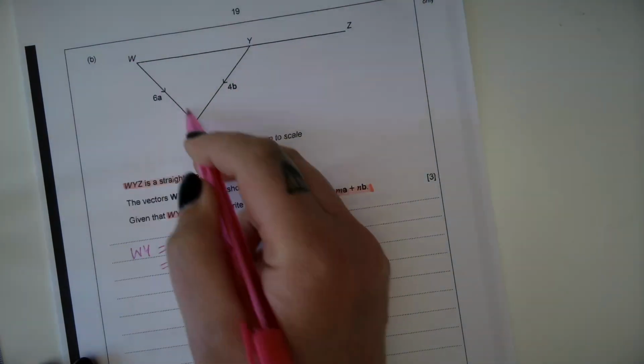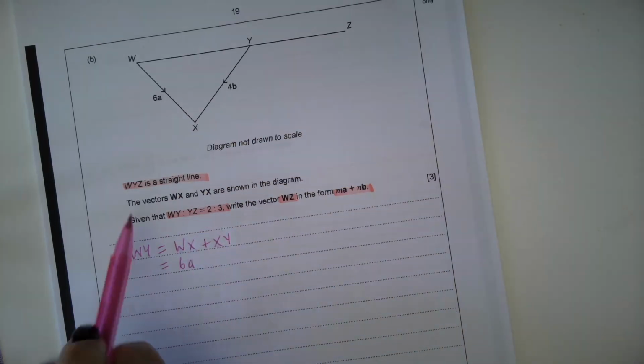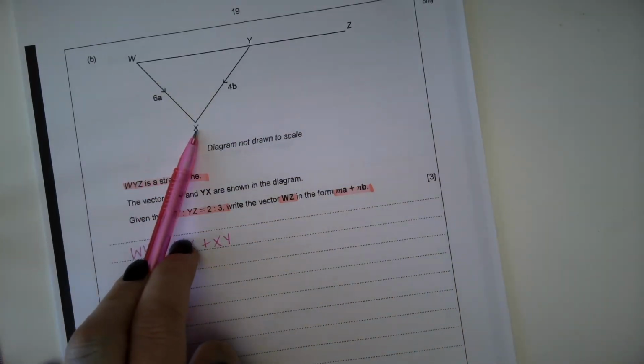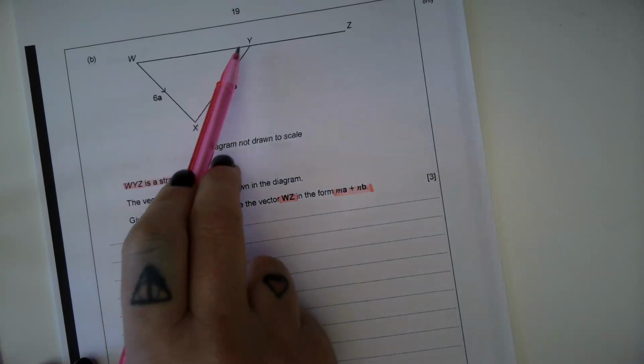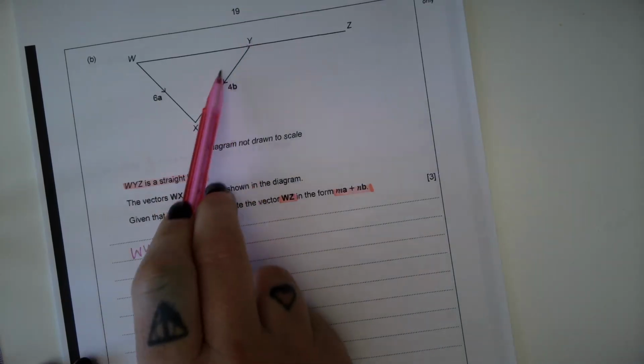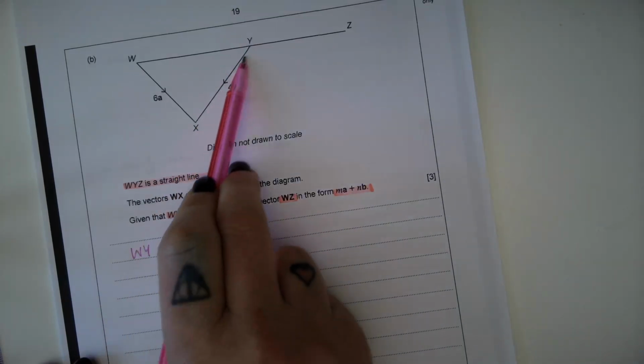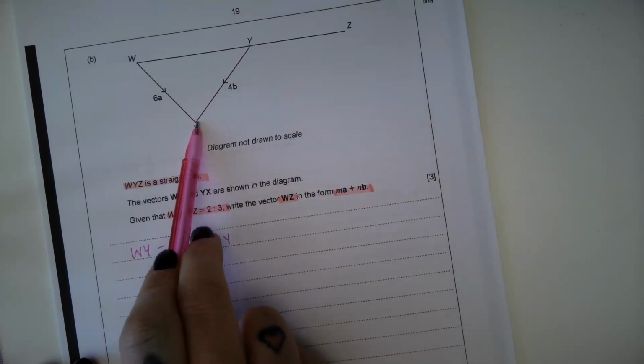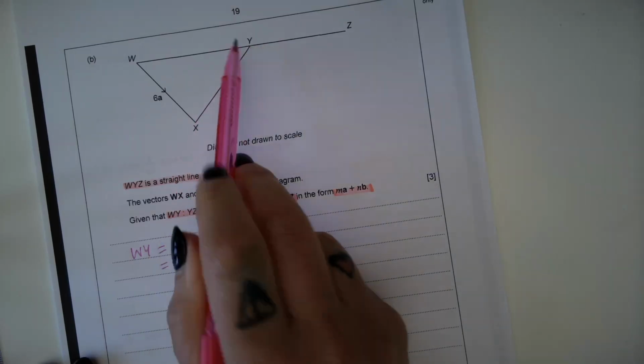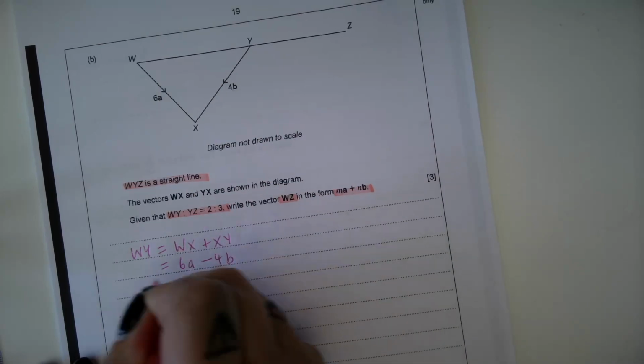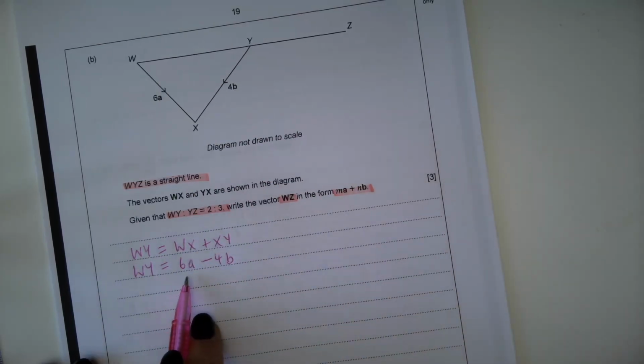Well, wx is 6a, and it stays as 6a because we're travelling in the same direction as the arrow. Xy is travelling in the opposite direction of this arrow, so it would be the inverse sign. So it's not positive 4b, it would be negative 4b. So wy is 6a subtract 4b.